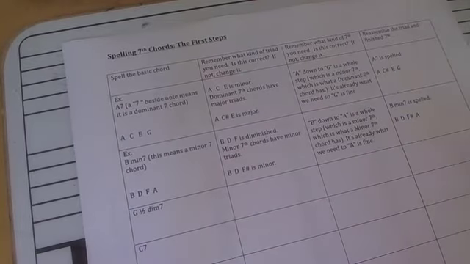Now, this is a worksheet that you need to download and has a couple examples right there. And then there's some more practice for you to do. And that will be due for Friday.